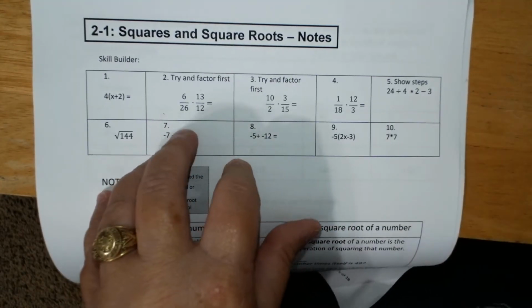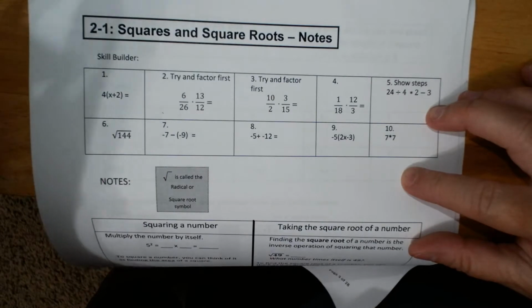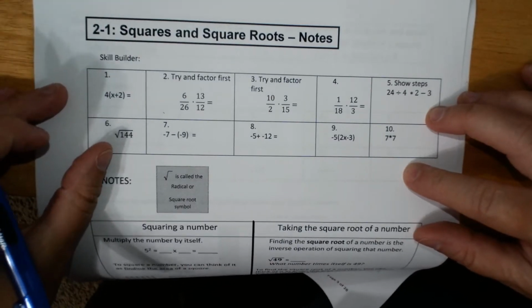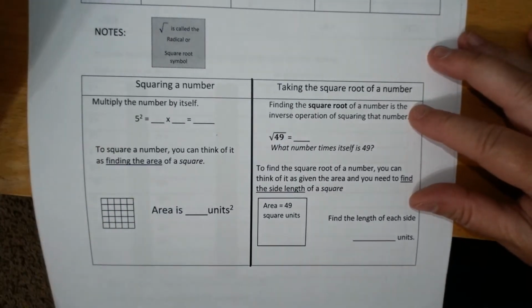We are starting to do the notes. We've already done the skill builders. This is 2-1 squares and square roots notes. We're going to start right here.